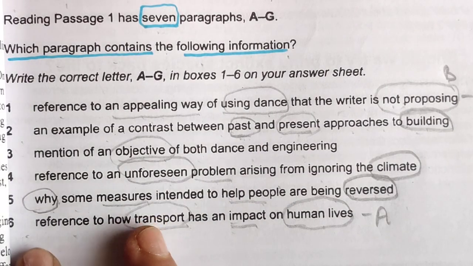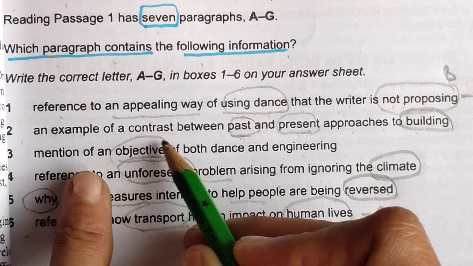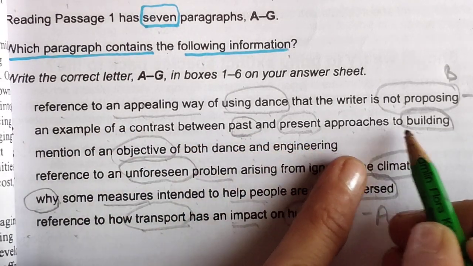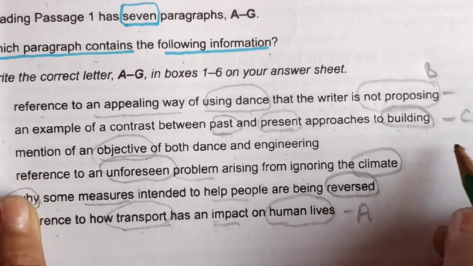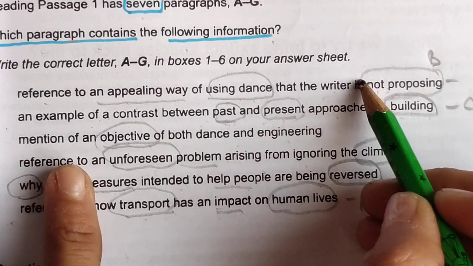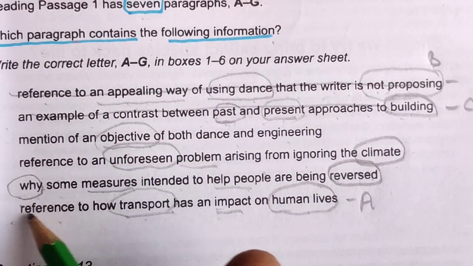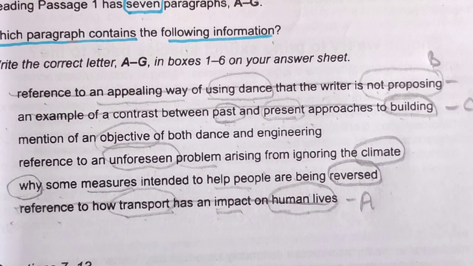So many questions you will find very easily within 30 seconds. So yes, here is an example of a contrast between past and present approaches to building. So this is for C. For this second answer you will be finding C. So we have done A, the first, second and last one. Now 1, 2, 3 are left. Let's move on to the D paragraph.